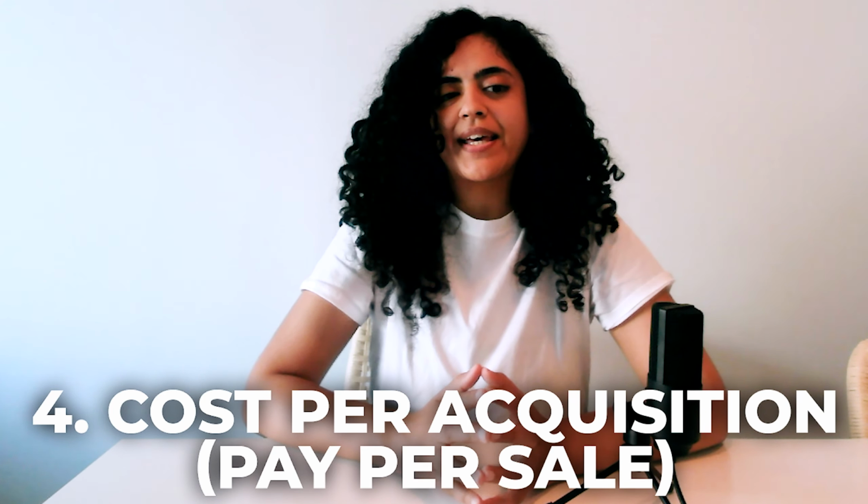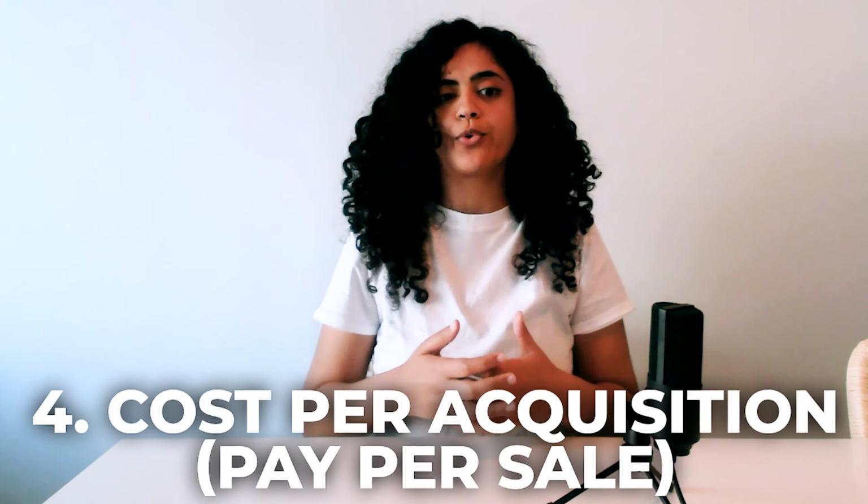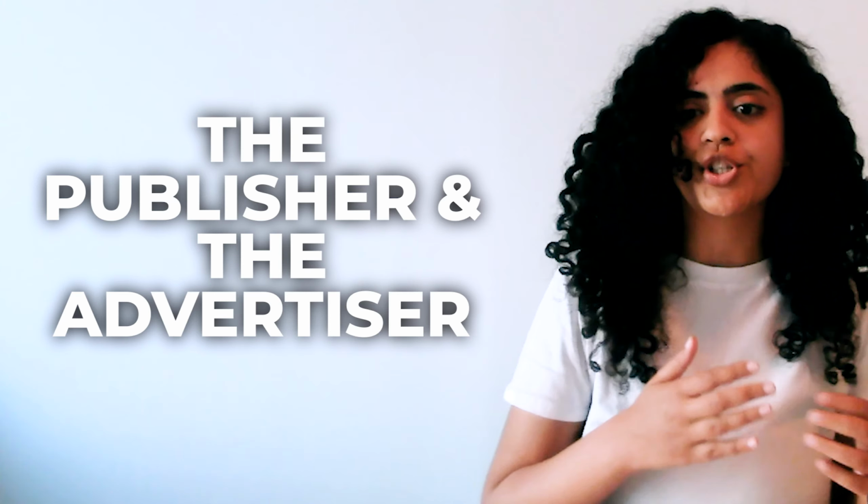The fourth metric is cost per acquisition, also known as pay per sale. And as the name suggests, it's an arrangement where the brand or the advertiser will pay the publisher for each sale they generate or a transaction completed. Now, this payment model is prevalent in e-commerce and provides great value for both the publisher and the advertiser. Software as a service companies as well consider this to be an important metric, especially if they're still in that startup phase or when their main focus is to grow their customer base.